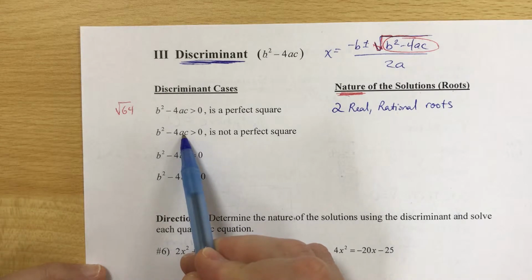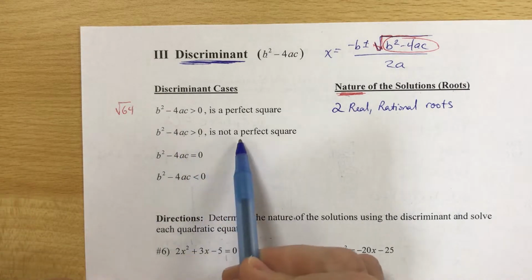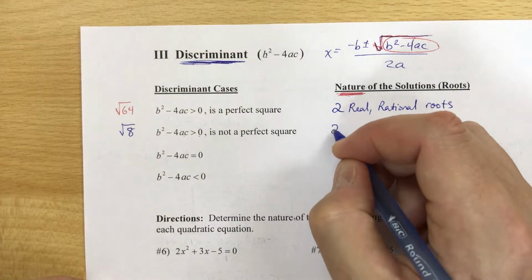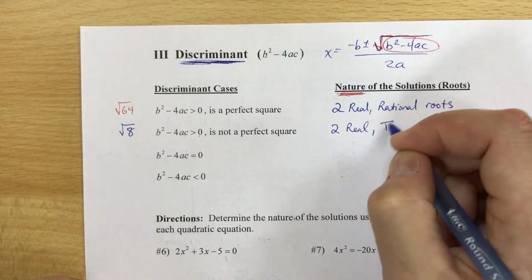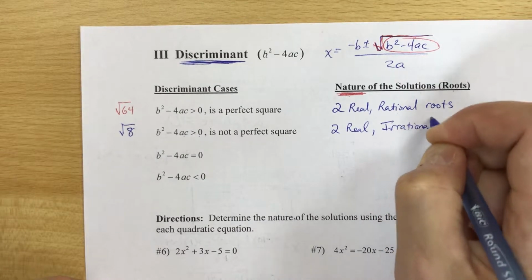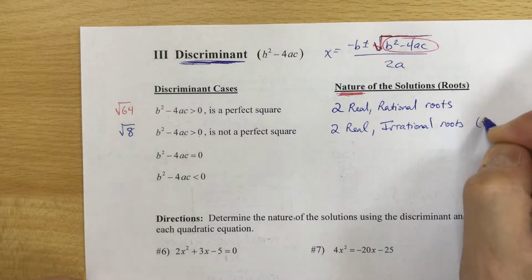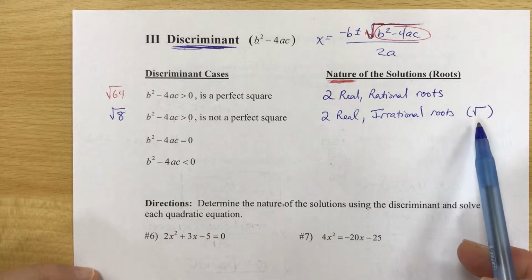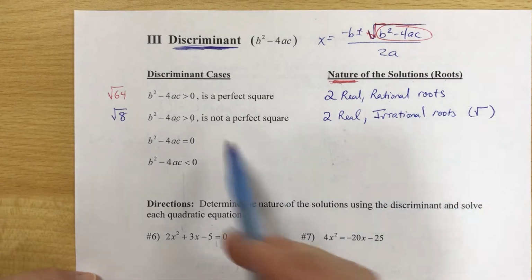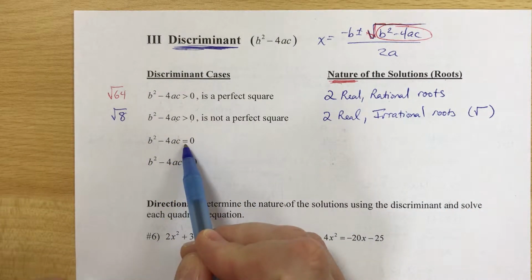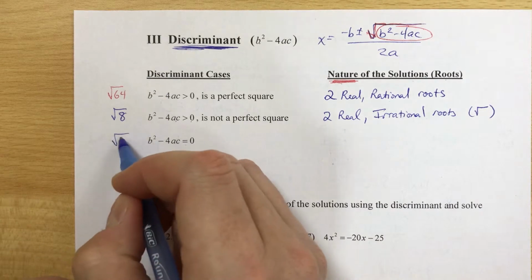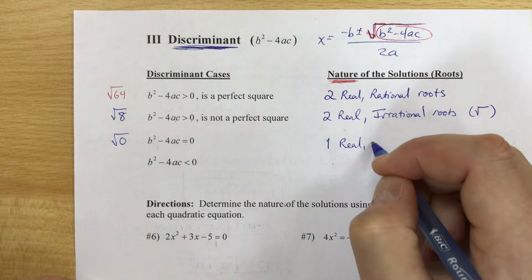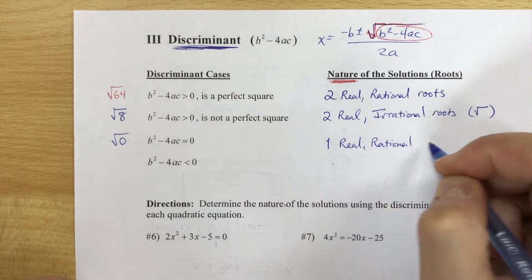If b squared minus 4ac is greater than 0, if it's positive but it's not a perfect square, such as 8, we get two real numbers, but they are irrational. That's a number that as a decimal keeps going. There's no pattern to it, no repetition, and it doesn't stop. If b squared minus 4ac equals 0, then we get one real rational root.